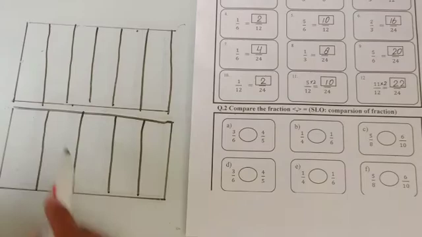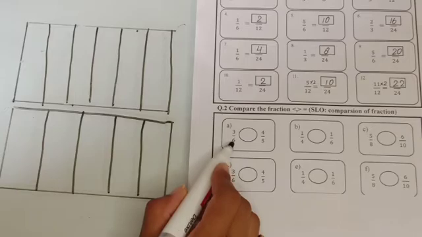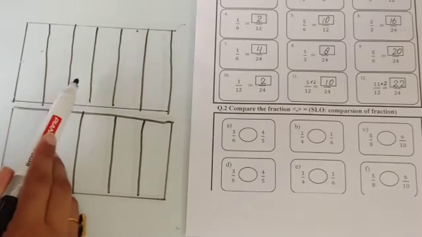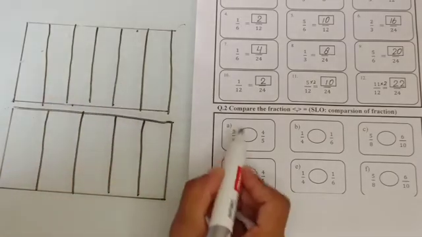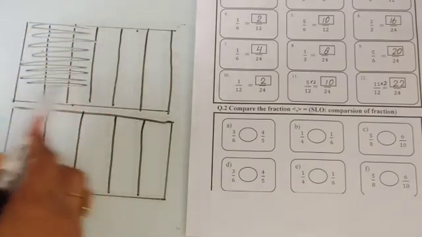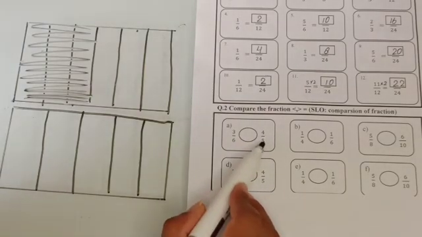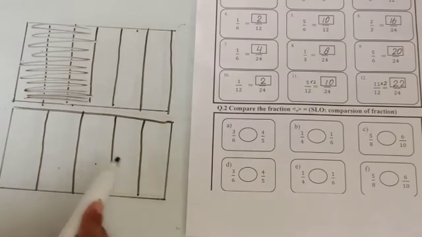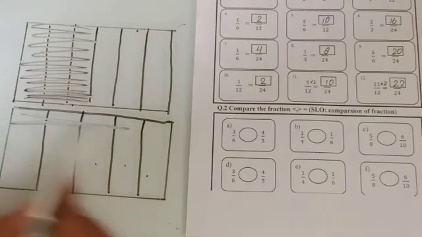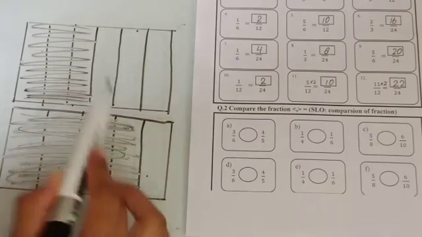Here I have drawn two equal boxes. First fraction is 3 by 6. So in first box we have 6 parts, 1, 2, 3, 4, 5 and 6, and we have to shade 3 out of these 6. Here I have shaded 3 parts. In second fraction we have total 5 parts, 1, 2, 3, 4 and 5, and we have to shade 4 out of 5. So I'll shade 4 parts out of these 5 parts.